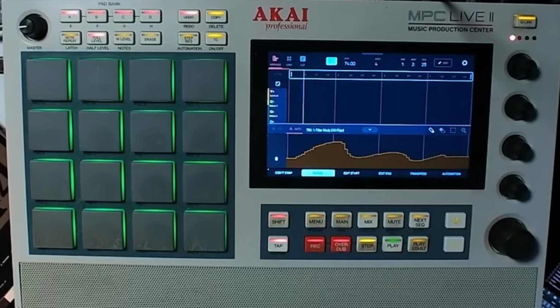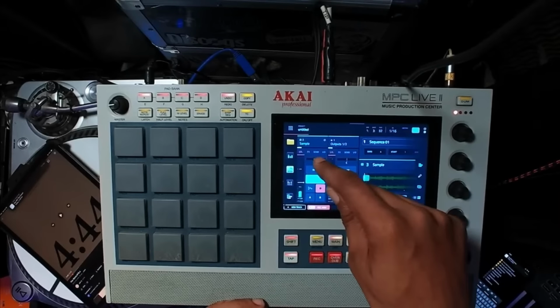People keep asking about a parametric EQ. People ask about an EQ in general, and there's a couple of things that I want to address. Yes, there are EQs in there. Is there a parametric or graphical EQ? The answer is no, and we'll get into that in a second. But first, let's see the EQs. I'm going to go and grab an effect.